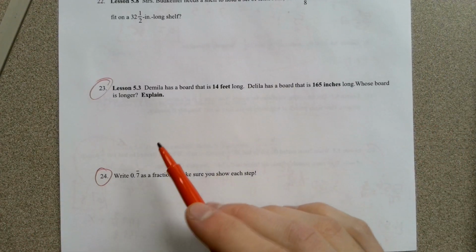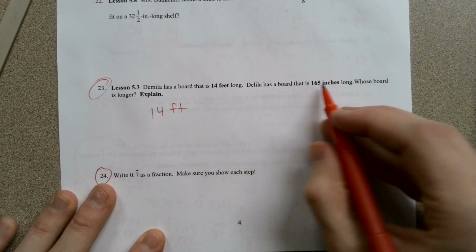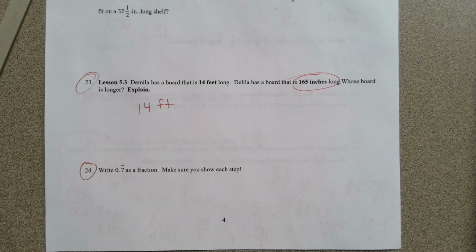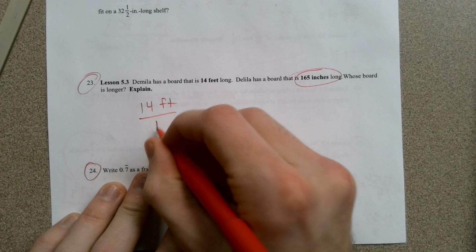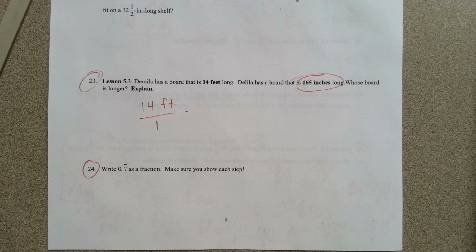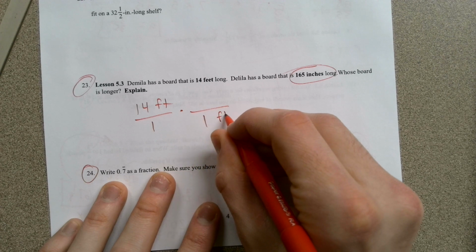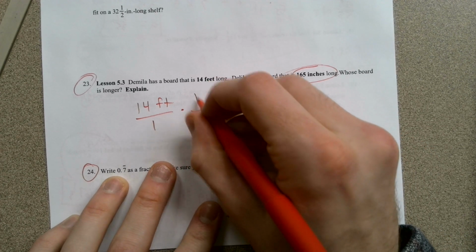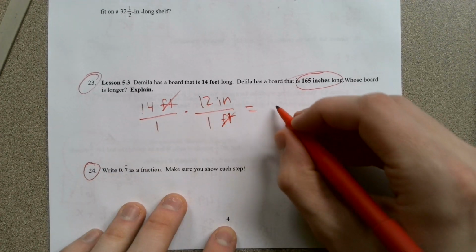23. Jamila has a board that is 14 feet long. Delilah has a board that is 165 inches long. Whose board is longer? Okay, well, we have to convert one of these into the other unit. So what I'm going to do here is take 14 and convert that into inches. So I know 14 over 1, and I'm going to multiply that by its conversion factor. Feet's going to have to go on the bottom, so I can cancel those out. And there are 12 inches in 1 foot. I have feet on top, feet on bottom. Those will cancel out.